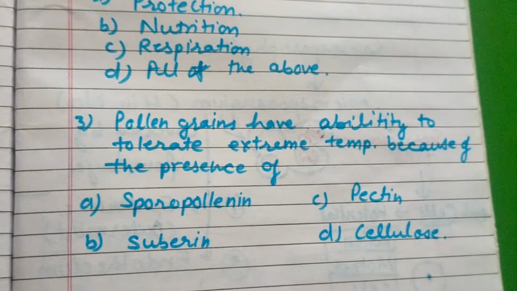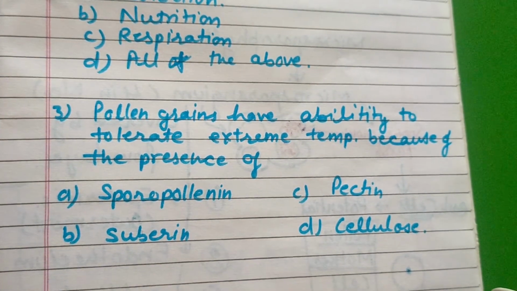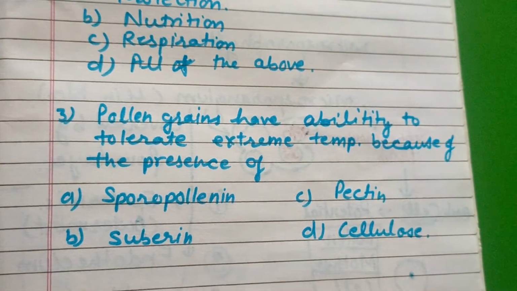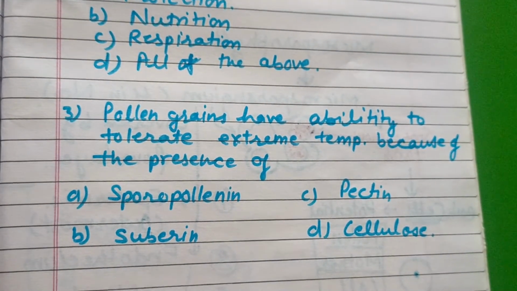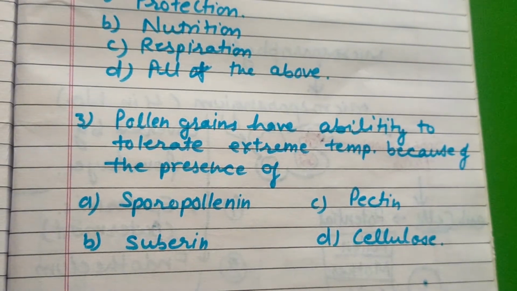Now the third one: pollen grains have the ability to tolerate extreme temperature because of the presence of sporopollenin, pectin, suberin, or cellulose. So what would be the answer?